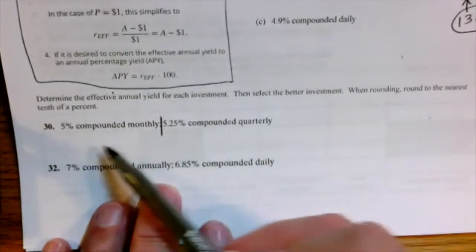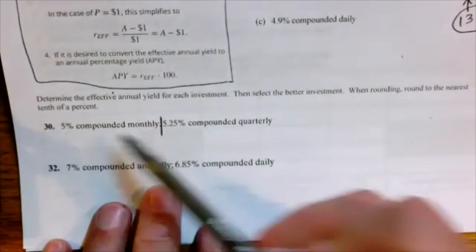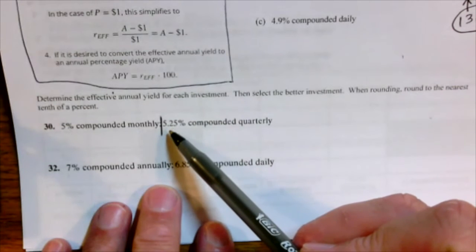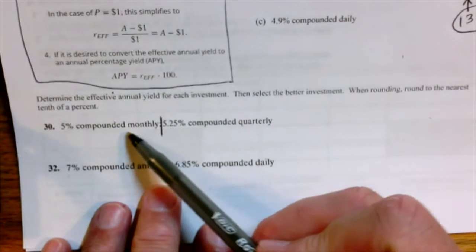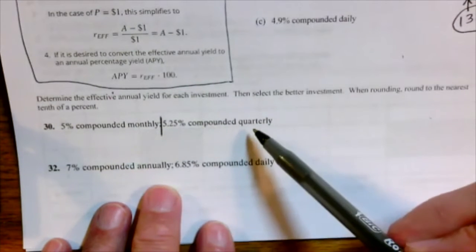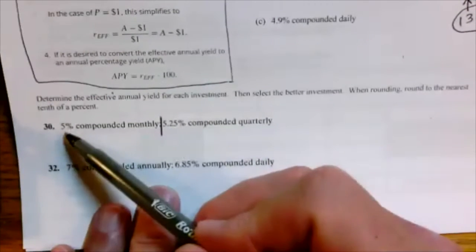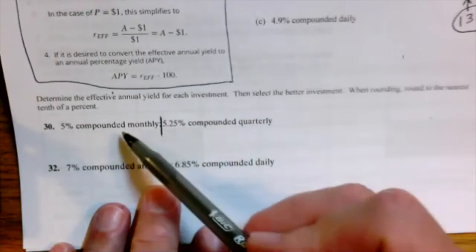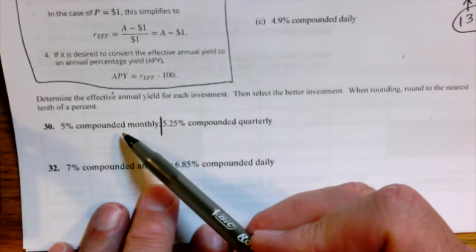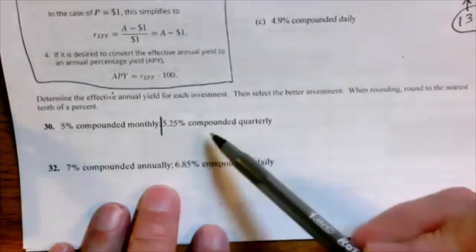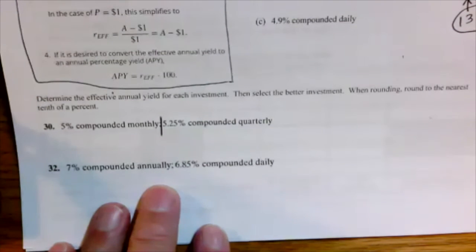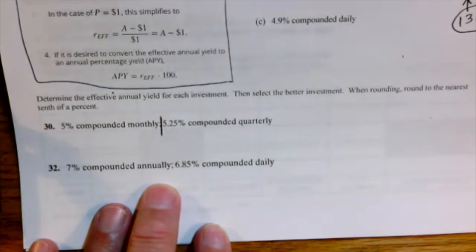And here's an example of what I'm talking about here. Here you have two different accounts. They have about the same interest rate, 5 versus 5.25. One of the accounts is compounded monthly, and the other one is compounded a fewer number of times. So this one has a higher rate than the first one, but the first one has a higher compounding factor. So what we do is we put both of these through the effective annual yield formula and compare the two results. The one that's the highest is the one that we would choose.